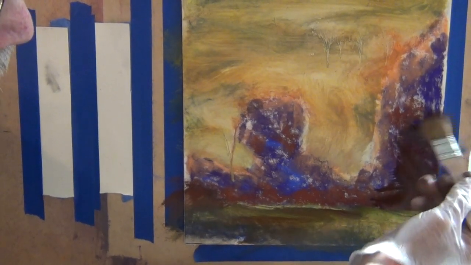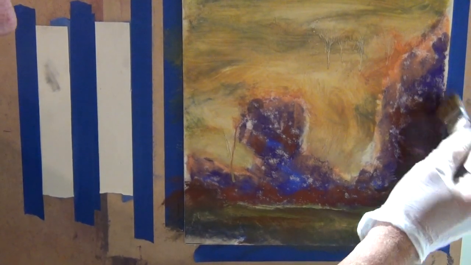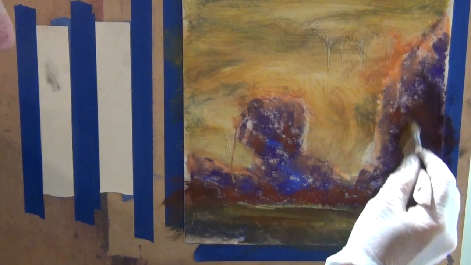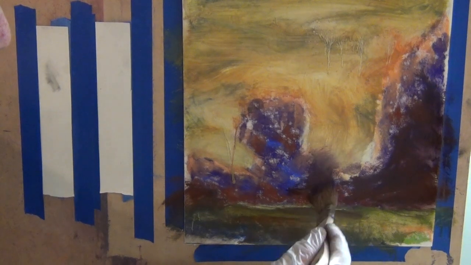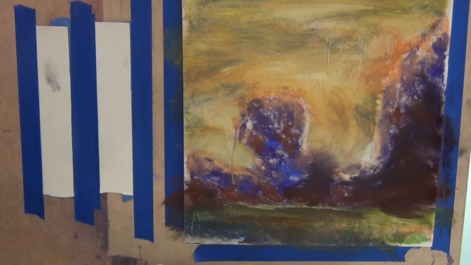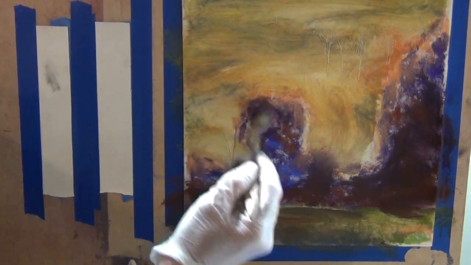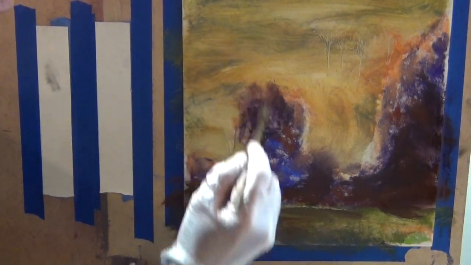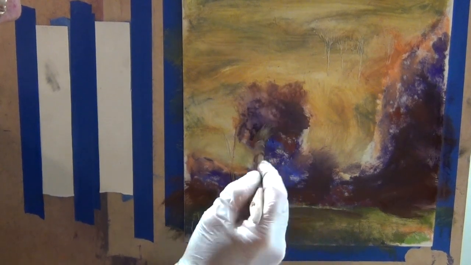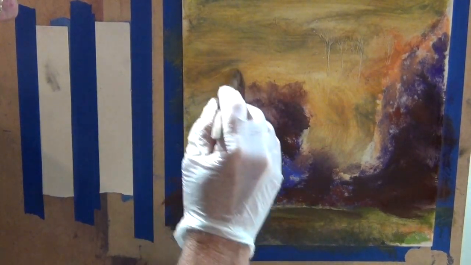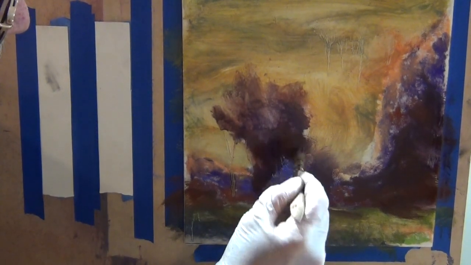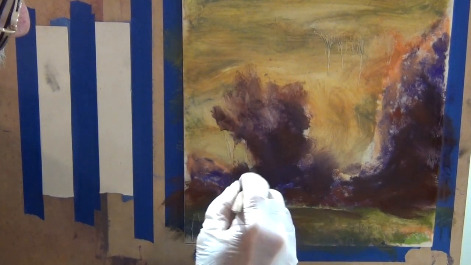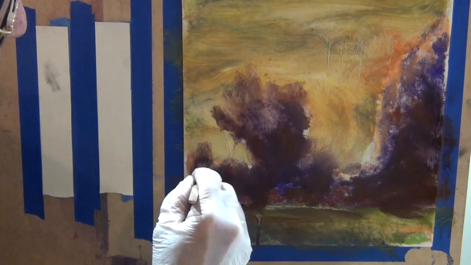They're going to run, if you get too much alcohol on there, they're going to run down into that grass, but again, it's an underpainting, so we're just trying to get some of these basic colors added in so that we've got a nice underpainting that we can put those analogous colors over. And by doing this, you end up having layers show through as you paint over this with dry pastel later.